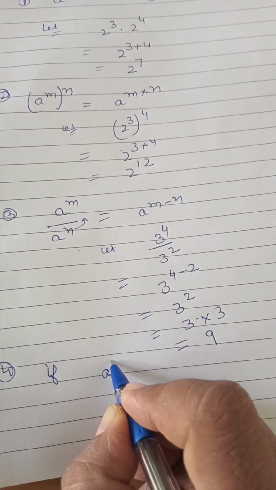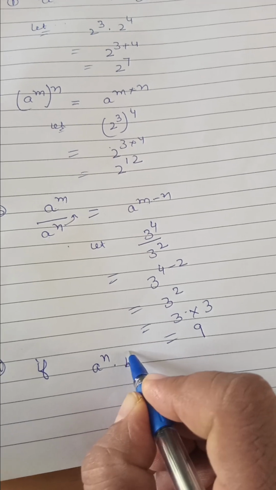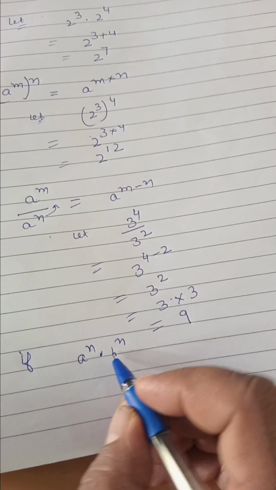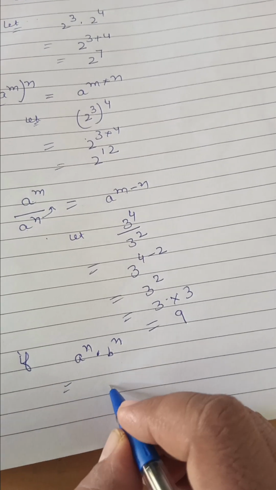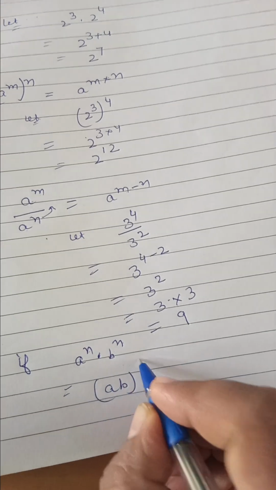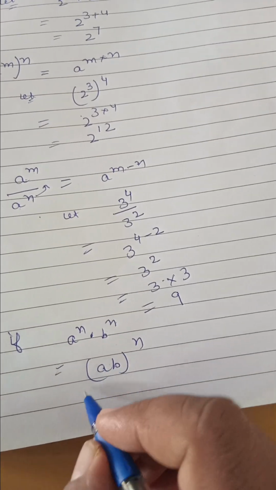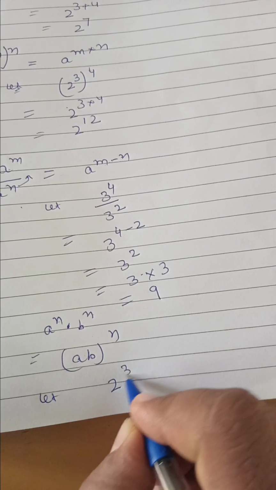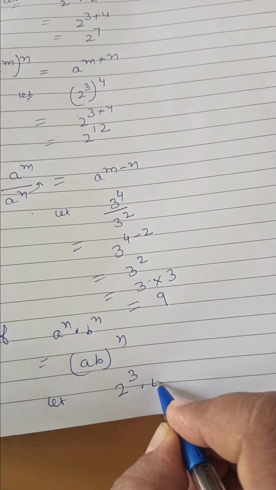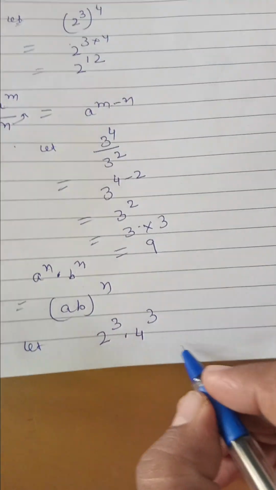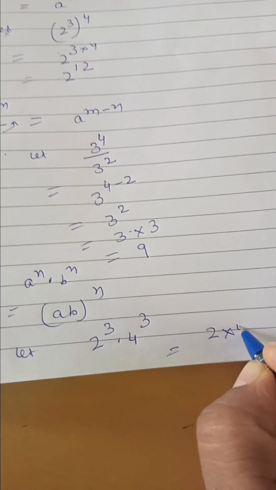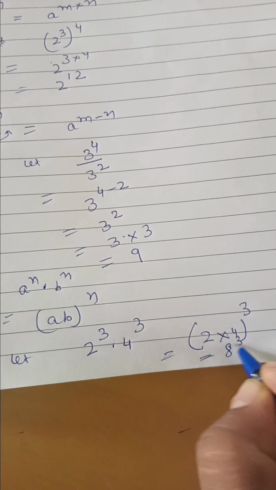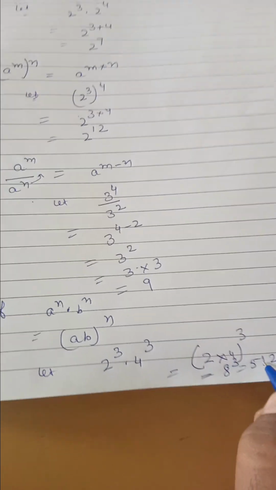And next, if a raised to power n and b raised to power n, this is a very important identity. A raised to power n into b raised to power n, it can be written as ab whole power n. Ab means a multiply b. Let us take an example. 2 raised to power 3 into 4 raised to power 3, it can be written as 2 multiply 4, ab whole power n. This will be equal to 8 raised to power 3. This will be equal to 512.